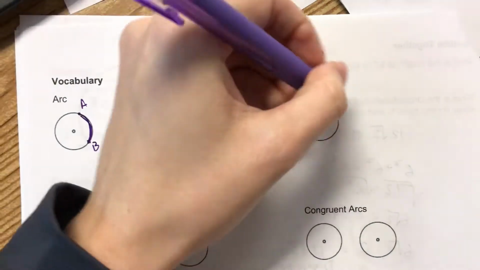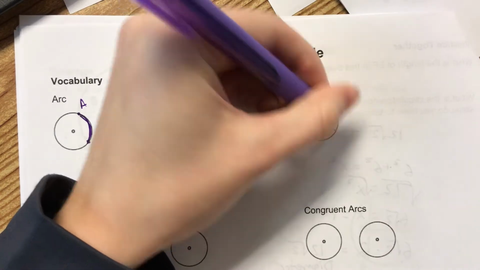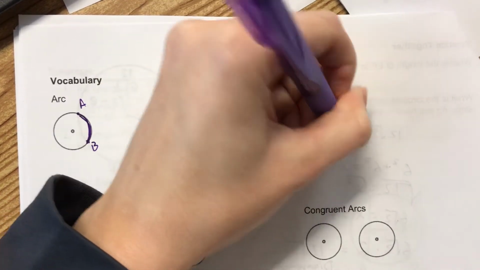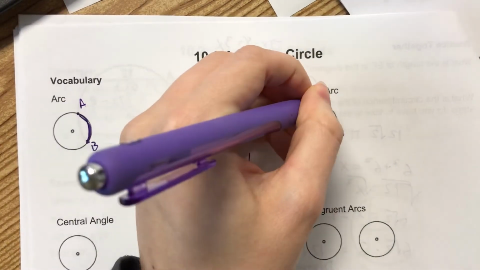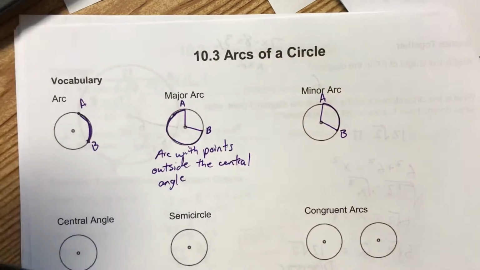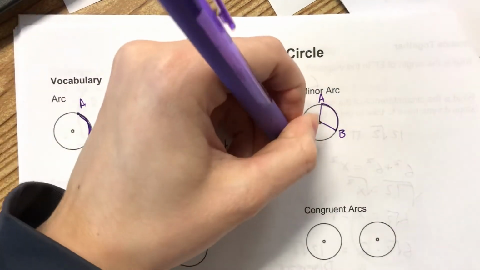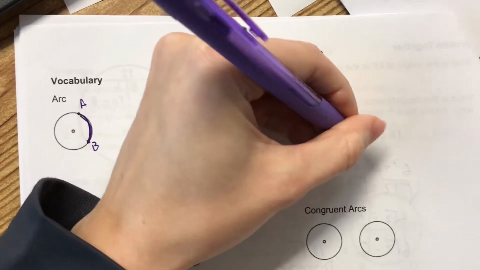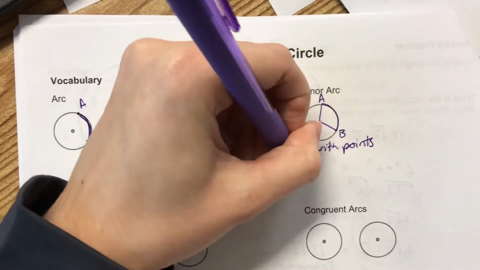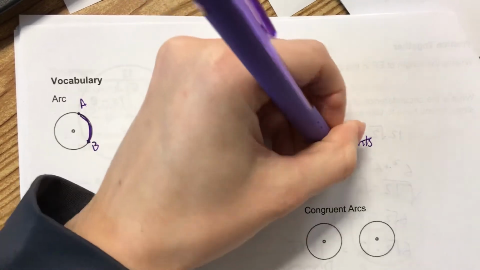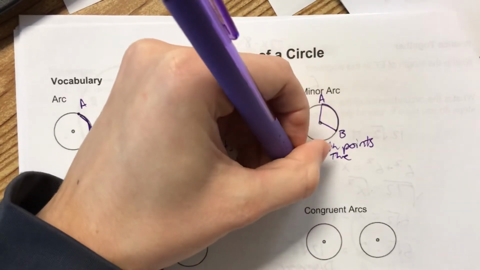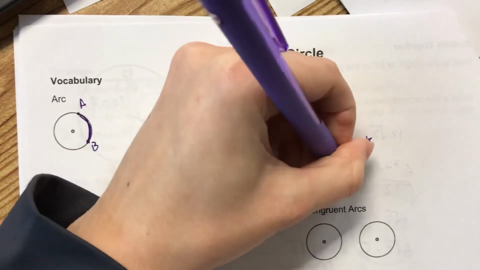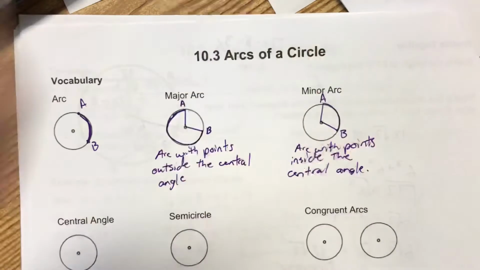All right, so you can probably guess what a minor arc is then. If we take the same angle here, the same central angle, so maybe A to B, then a minor arc is going to be the arc where the points on the arc are within the central angle. So it's an arc with points inside the central angle. All right, excuse my messy handwriting.